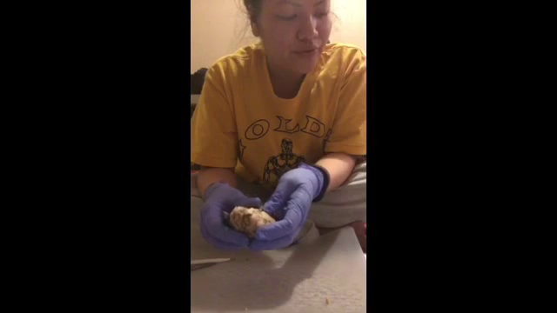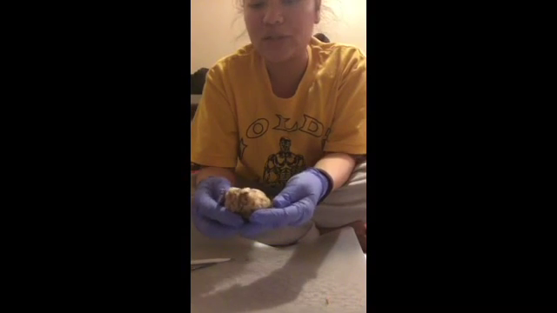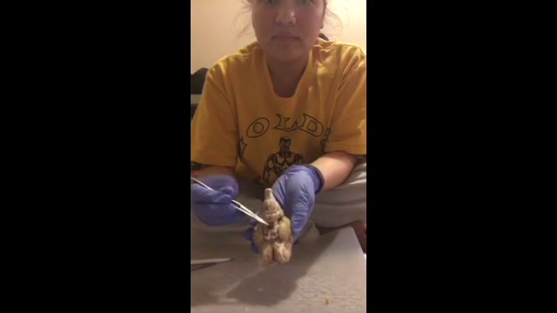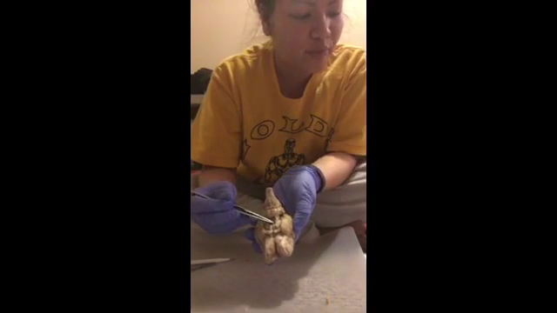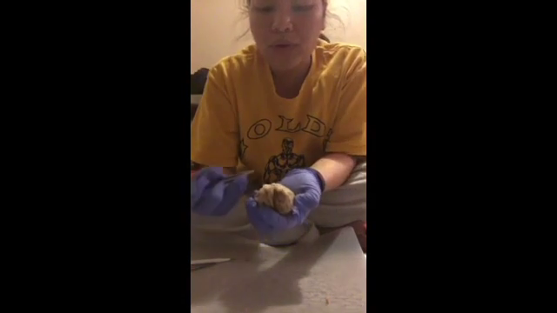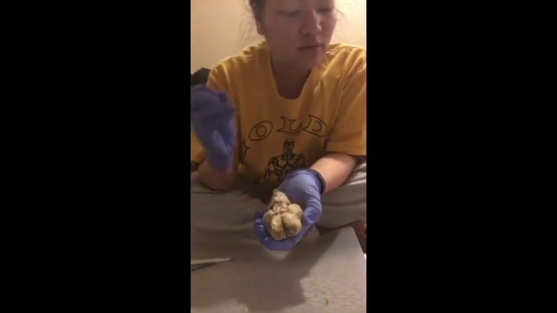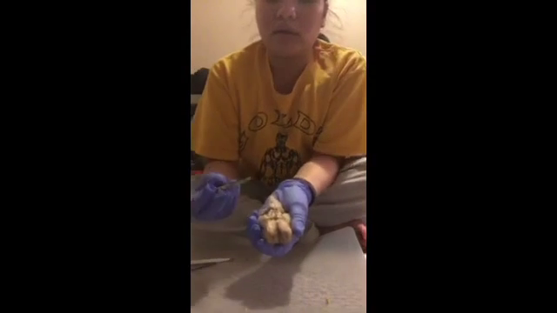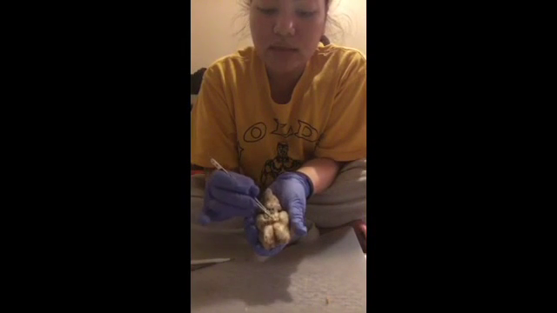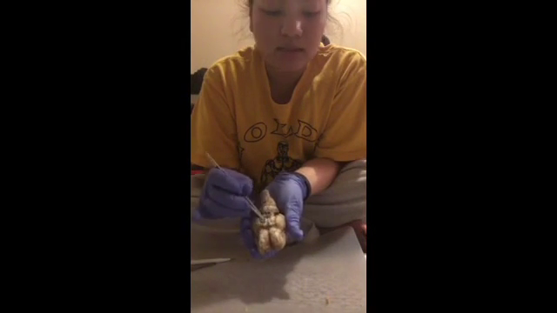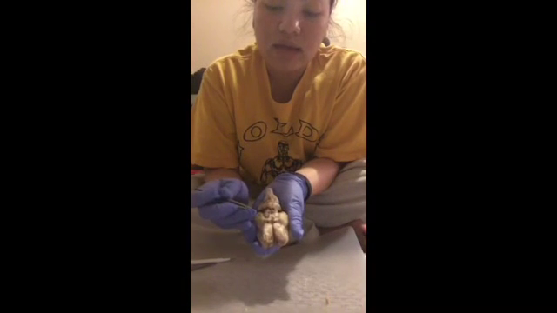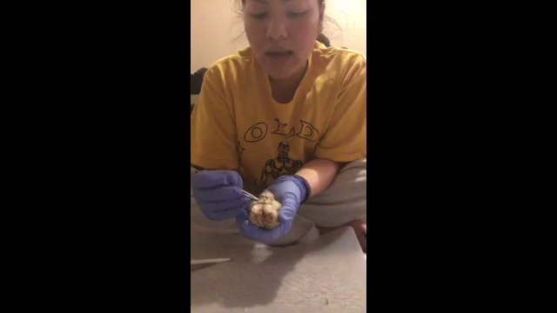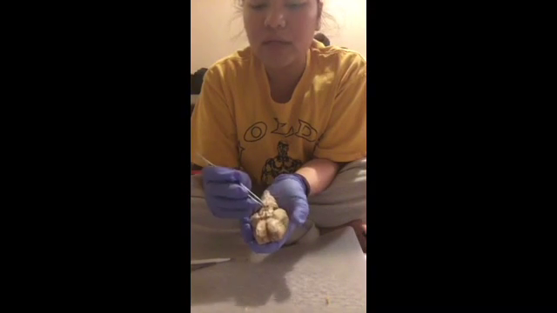Okay, now we're gonna go to the deep structures. This is the midbrain right here. In between, that's the midbrain. And the corpora quadrigemina. So the corpora quadrigemina is this part. Kind of came off, but it's that part. And it's divided into left and right superior colliculi and left and right inferior colliculi.